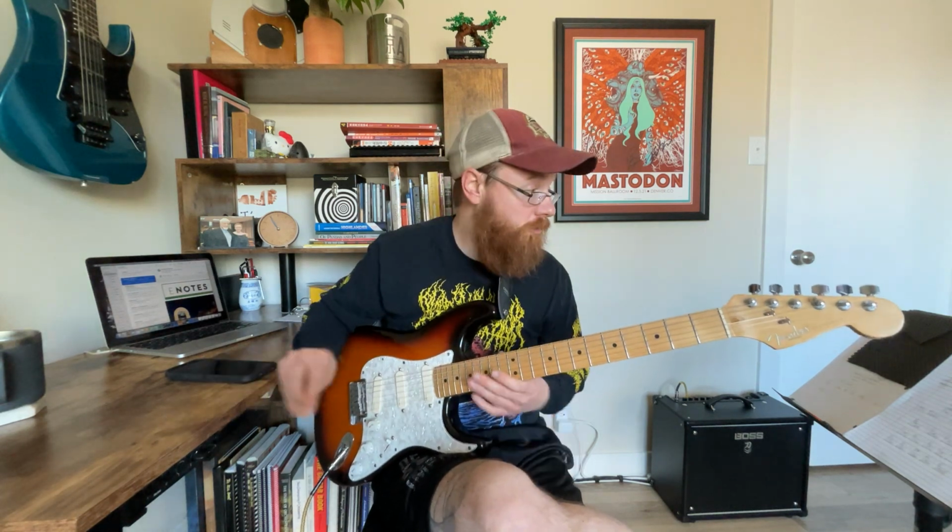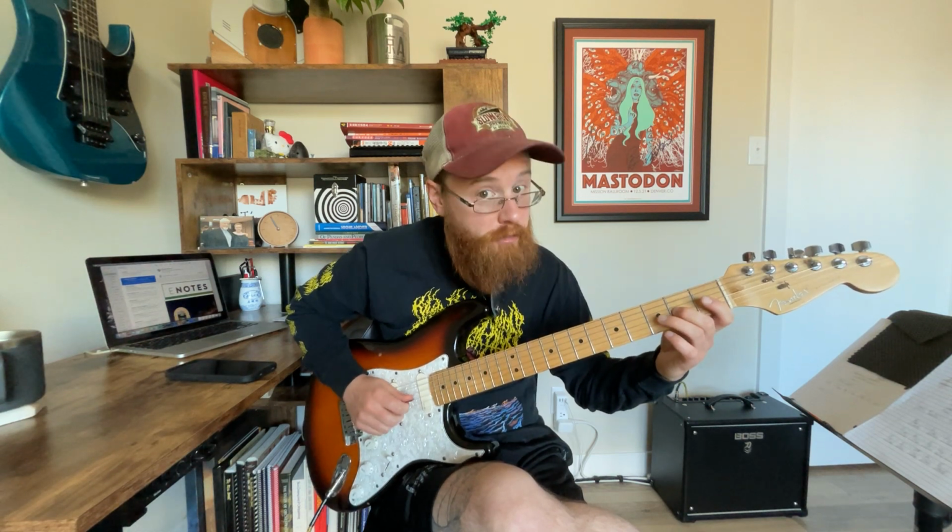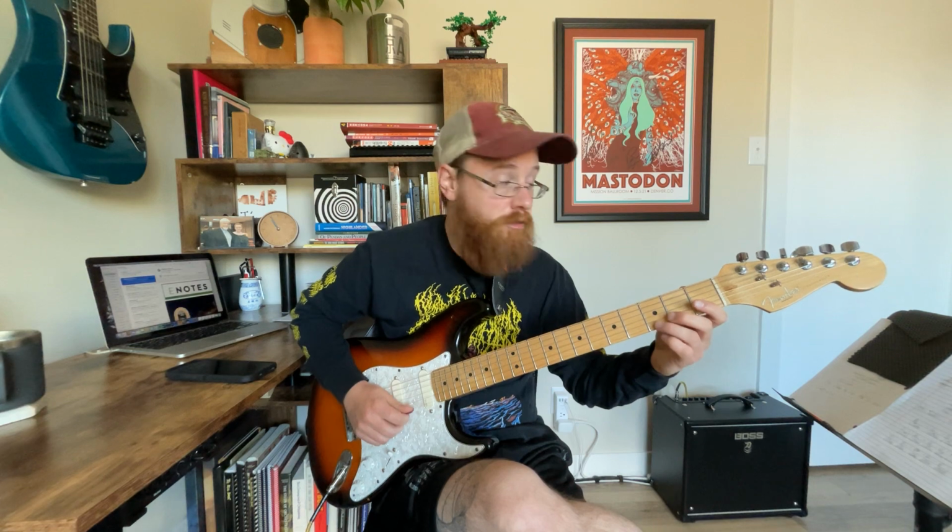And so what we're going to do here is 0, 3, 0, 1, 2, 0, 2, 0, 2, 3. There's the other B flat / A sharp. B, 0, 3, 0, 3. I've written it out as a 3-note sequence right here.